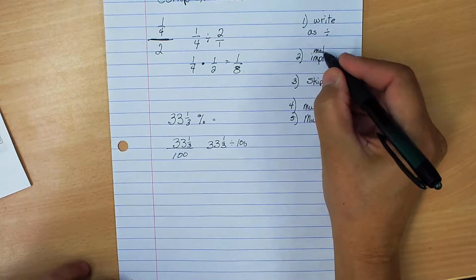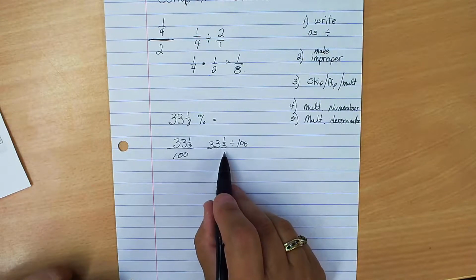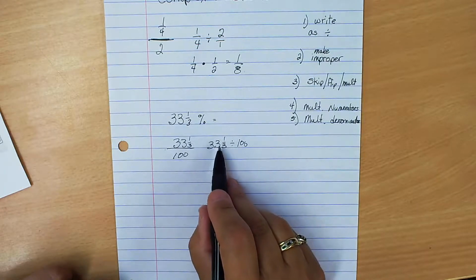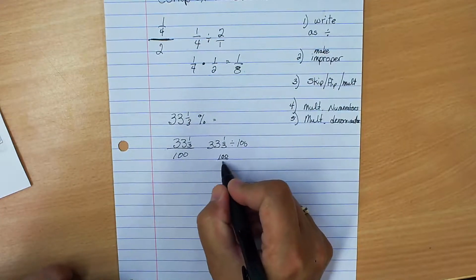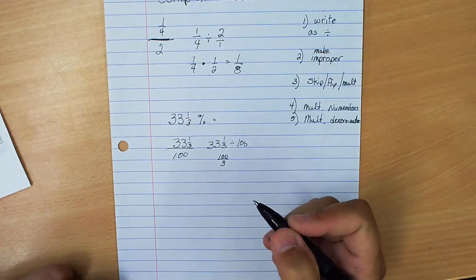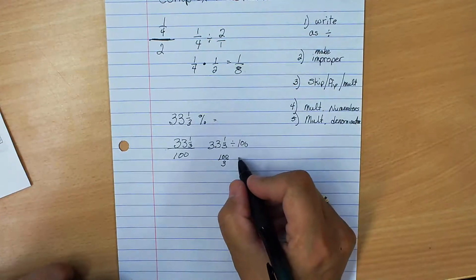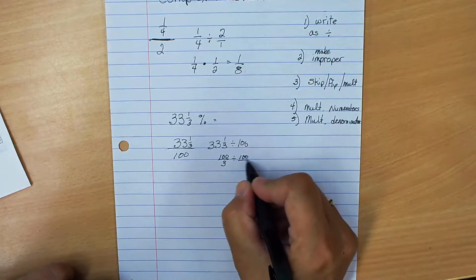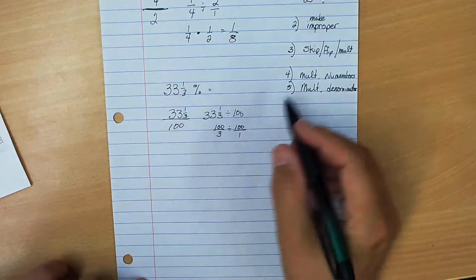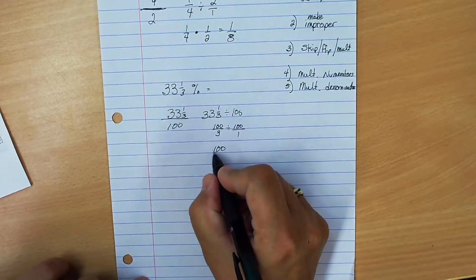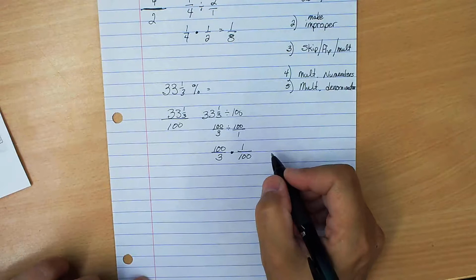Making it improper means we have to make this number improper by going big number times bottom, add the top. So 33 times 3 is 99 plus 1 is 100. And the bottom number stays the same. Or as I would say to my students in your best British accent, the bottom stays the same. And that's going to be divided by 100 over 1 because we need to make that improper. Then we take and do our skip, flip, and multiply. Skip the first one, leave him alone. Flip the second one and change your problem to multiply.